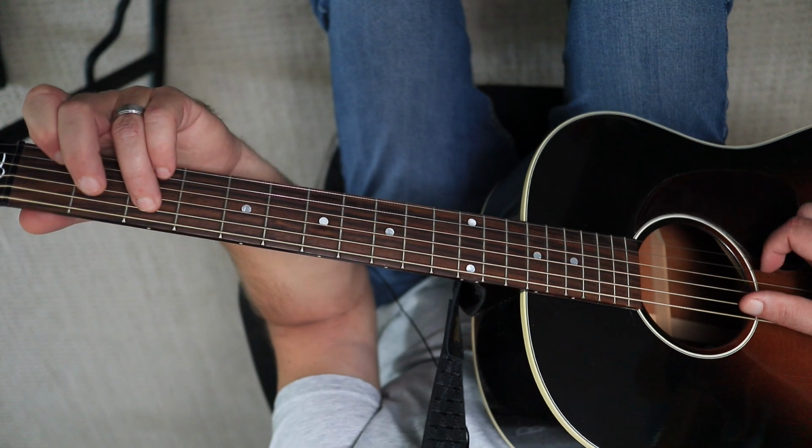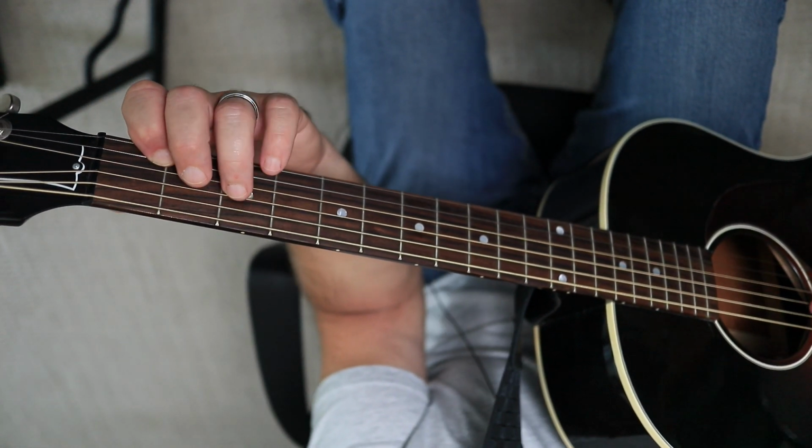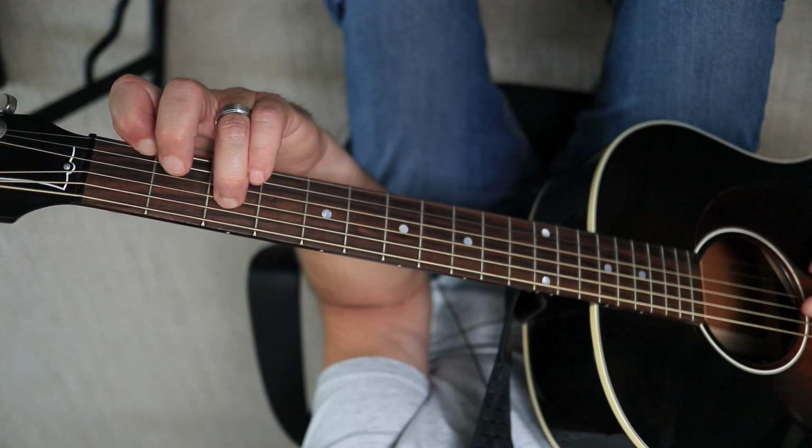So for your C, you have that shape. Those 2 are going to be the same. Drop it down, F, and it'll do the same thing.